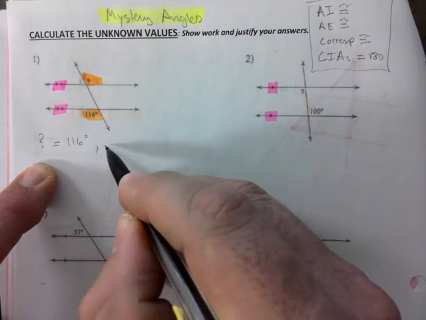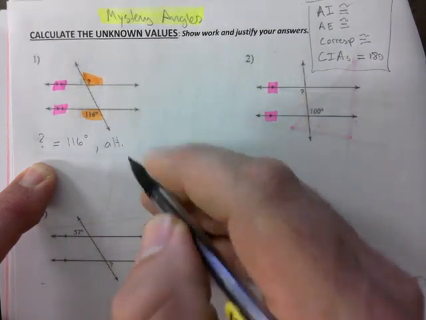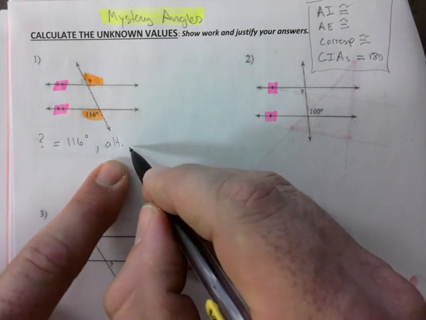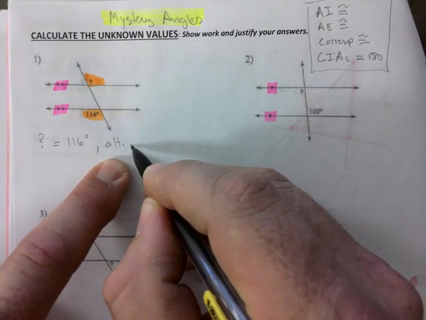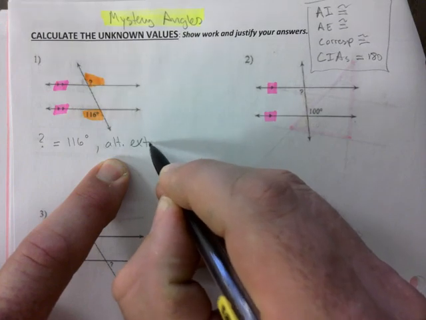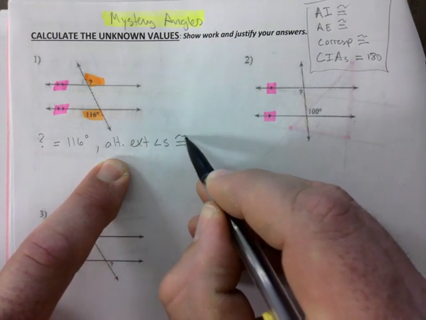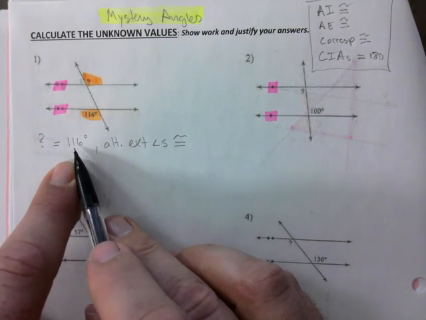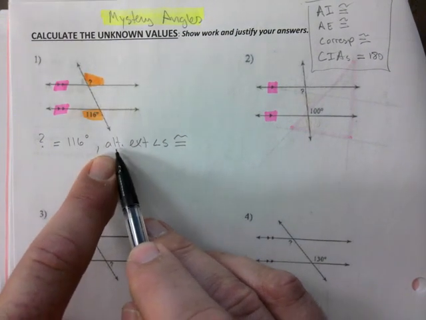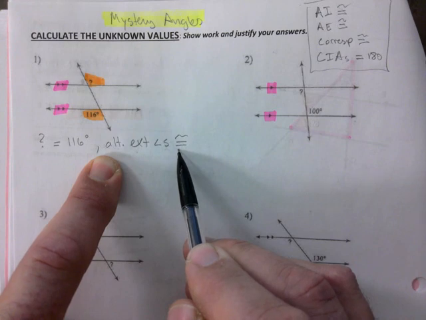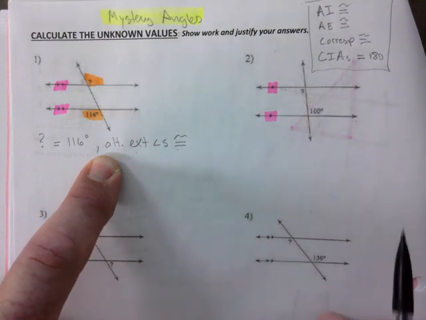Alternate exterior angles are congruent, right? So you told me it's 116. Why? Because you know that alternate exterior angles are supposed to be congruent. As easy as that.